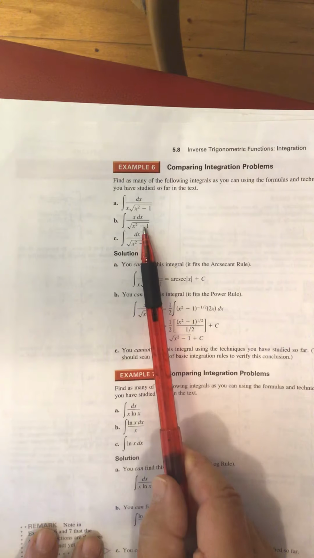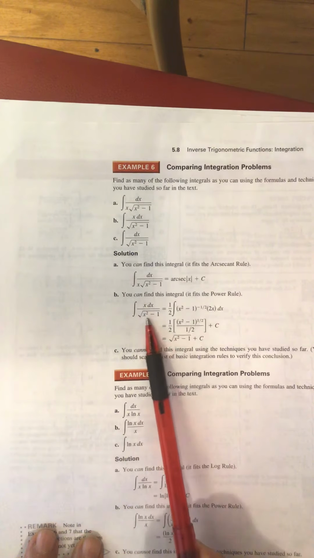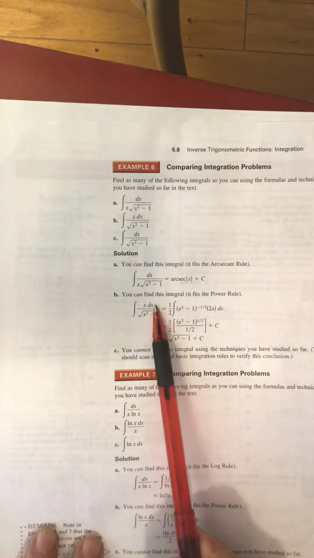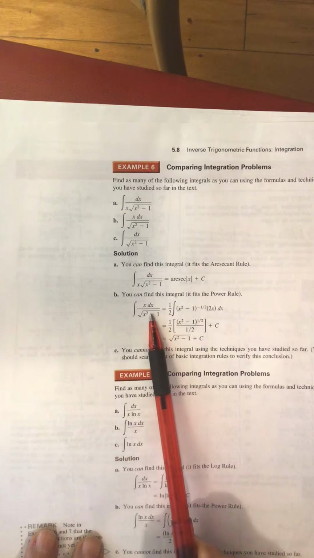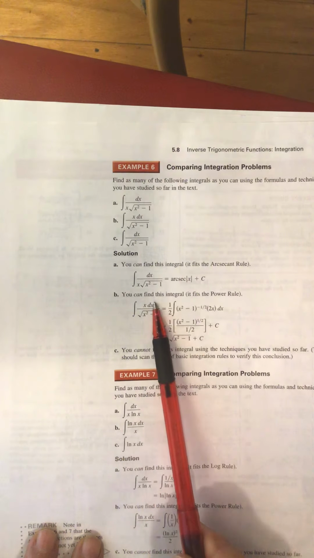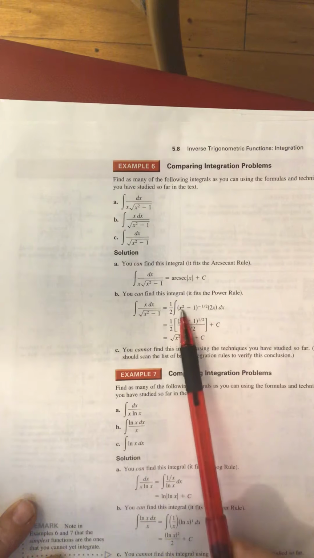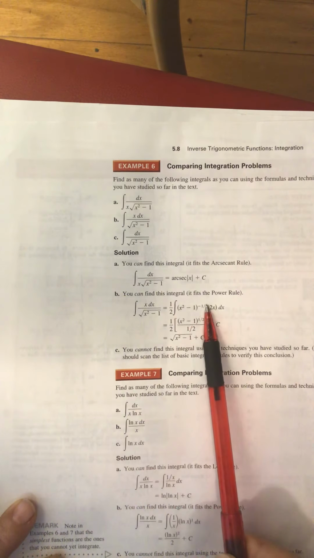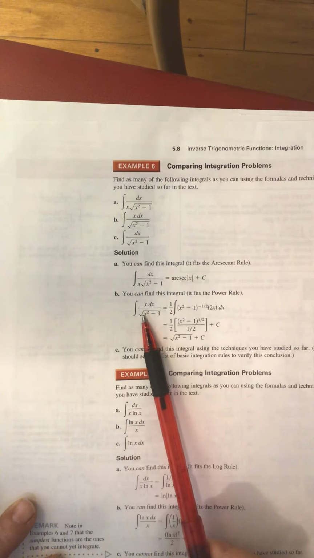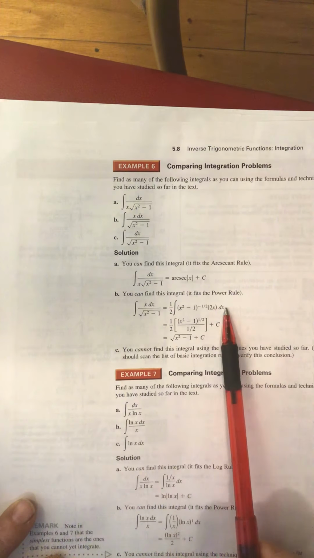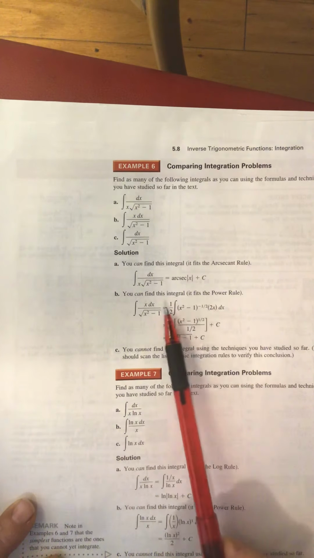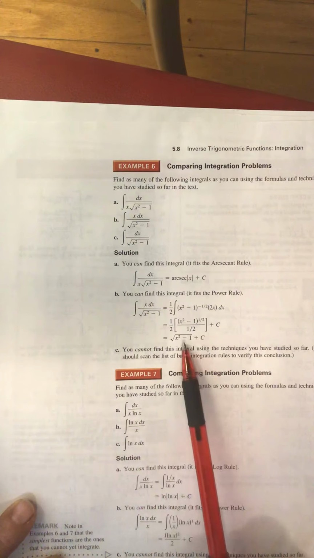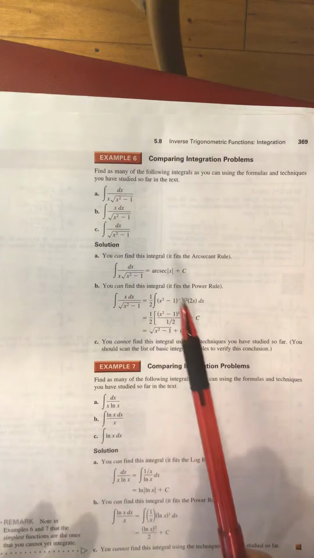So if I let that be u, then the du is going to be 2x dx. And I now have du over u, sorry, I have du over u to the 1/2. So I've got x squared minus 1 to the minus 1/2. The derivative of x squared minus 1 is 2x dx. Adding that 2, I need to have 1/2 out there. And I can do that integral. But the one that's the least complicated, I can't do.